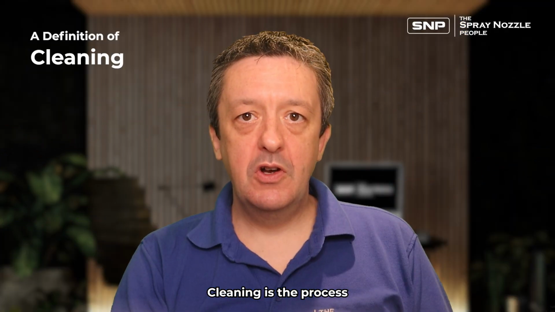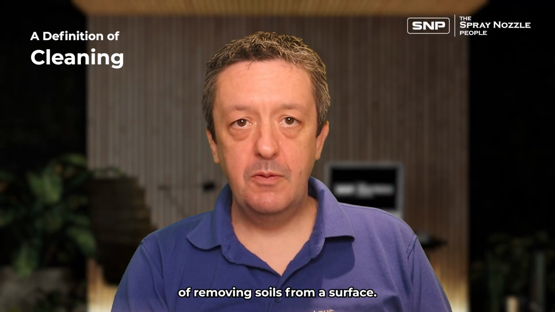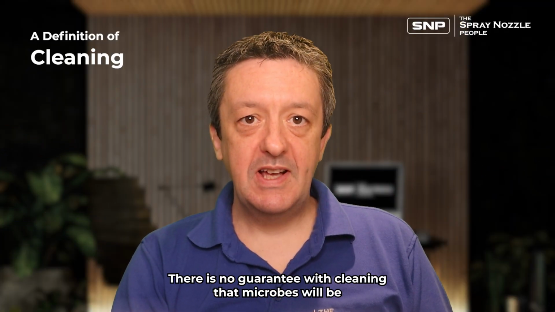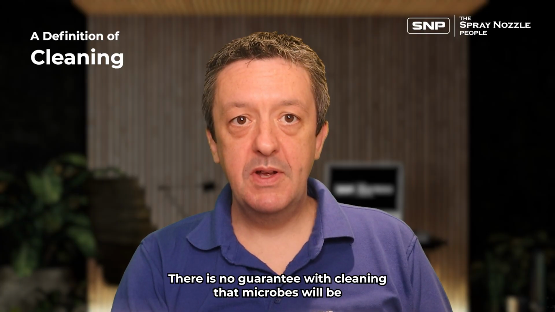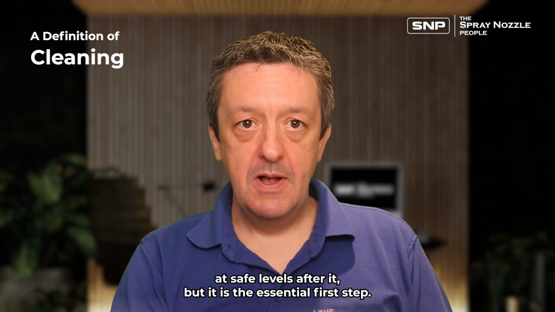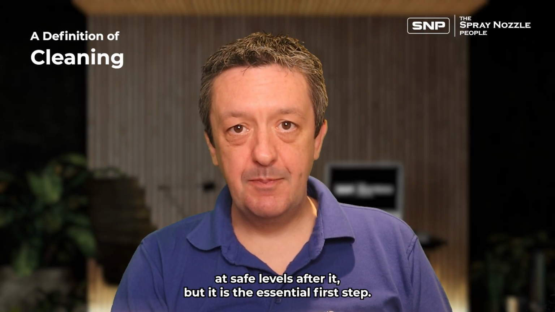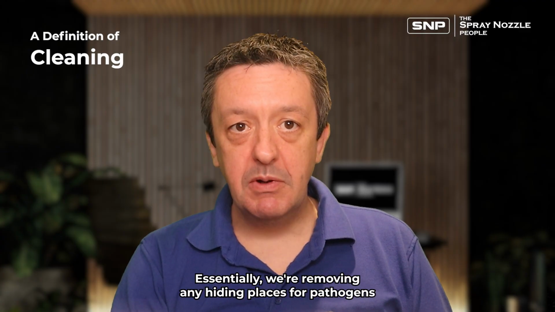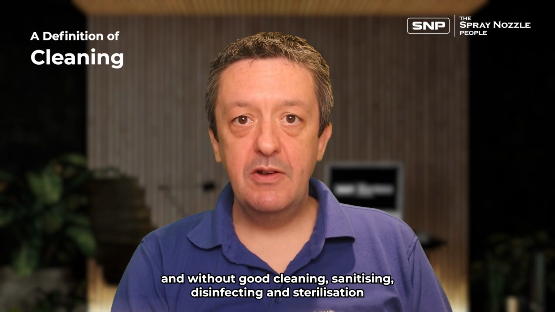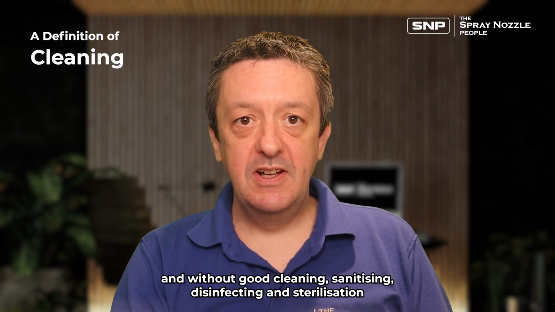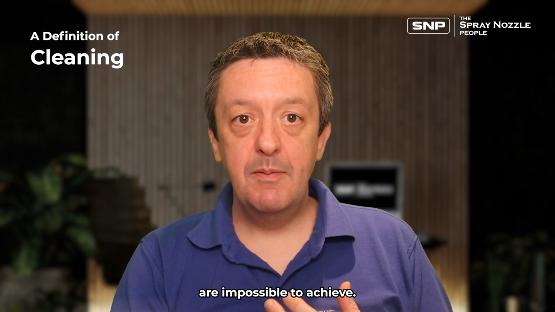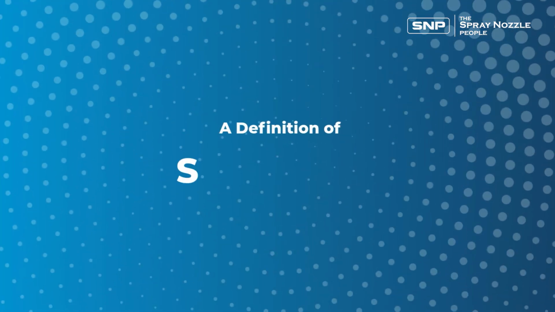Cleaning is the process of removing soils from a surface. There is no guarantee with cleaning that microbes will be at safe levels after it, but it is an essential first step. Essentially, we're removing any hiding places for pathogens, and without good cleaning, sanitising, disinfecting and sterilisation are impossible to achieve.